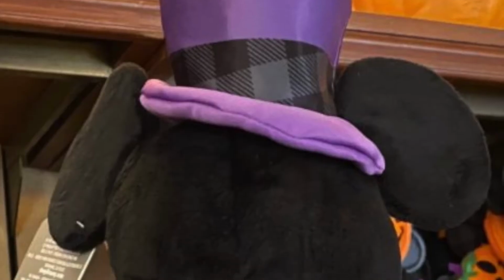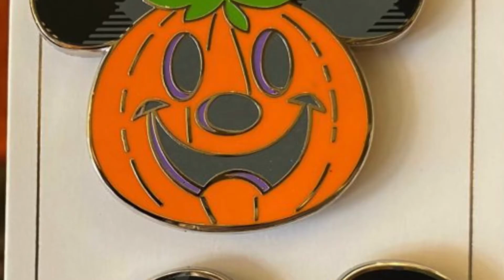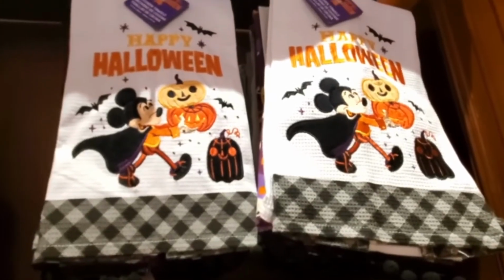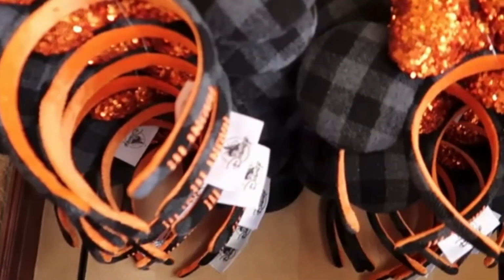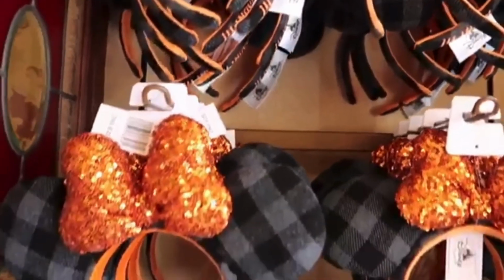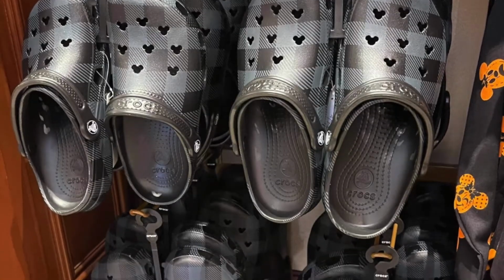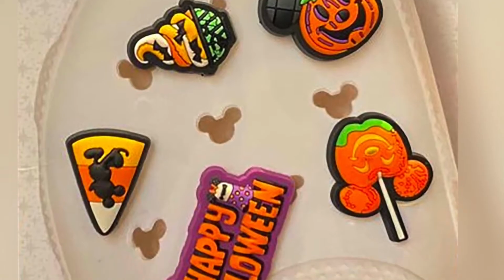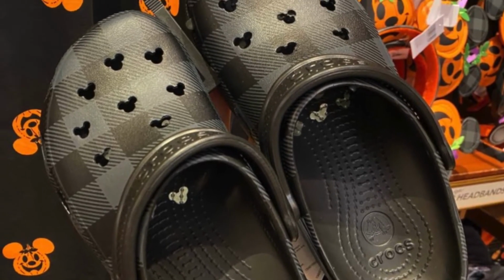In addition to the purple, they've added this awesome gray plaid pattern. Gray might seem basic or even boring, but it's such a great complement to the other items, and it's used in such a creative way. Like, look at the pairing with the sparkling orange sequins for these mouse ears, and also Disney's unique Crocs. The plaid offers a perfect base for all your Croc pins, and the other great thing about this gray plaid is you can use them for other holidays as well.